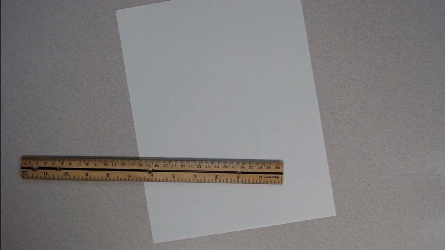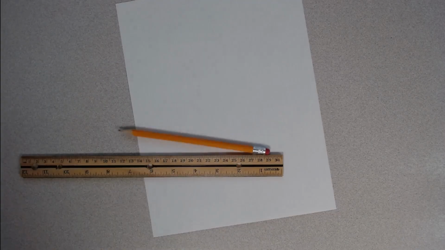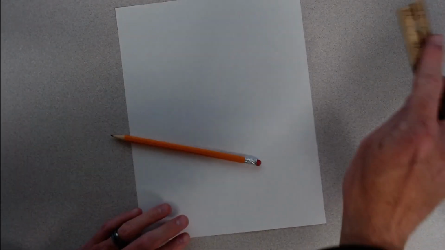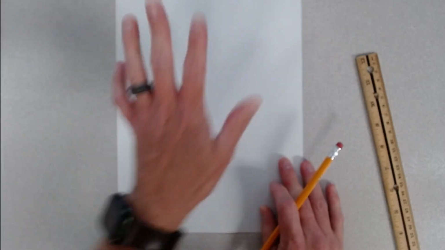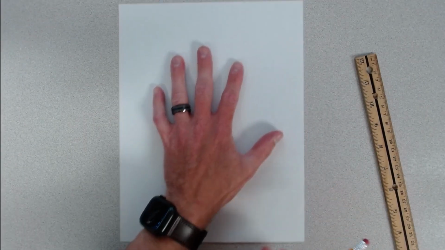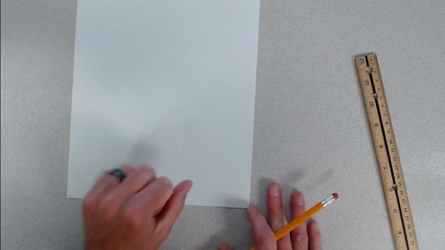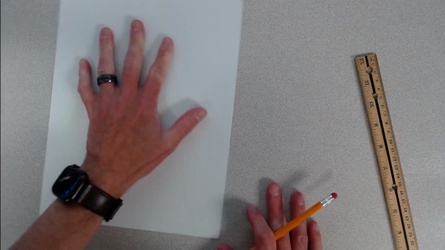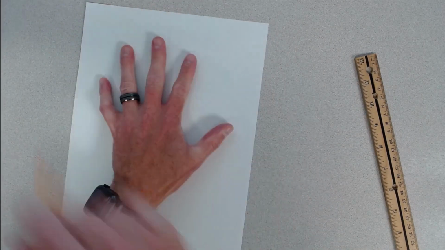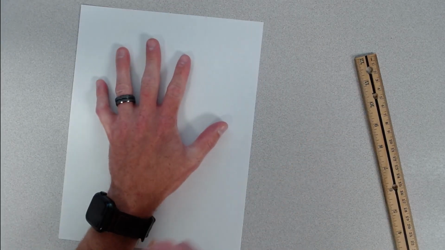First thing you're going to need, piece of paper. Second thing you're going to need, ruler. Third thing you're going to need, pencil. Maybe not so aggressively. But you will need these. The first step in making this artwork, you are going to lay down your hand and you are going to trace it on the paper. Don't trace it down here and don't trace it like this. Try and make it take up the majority of the paper like this and trace your hand on there.